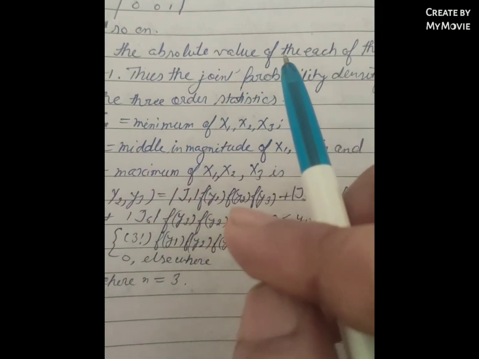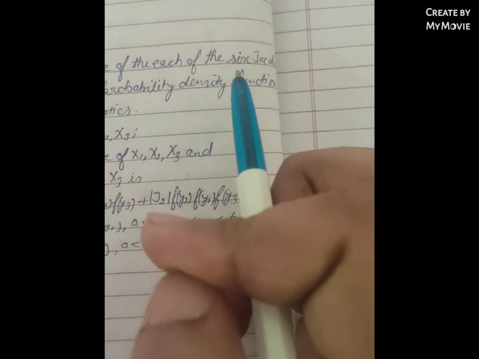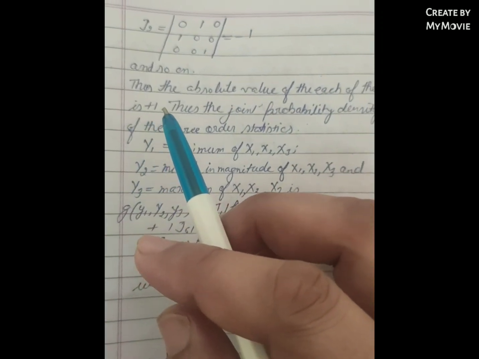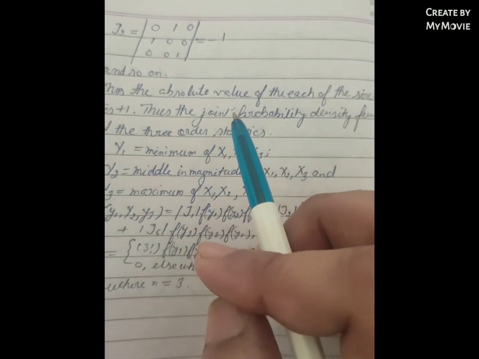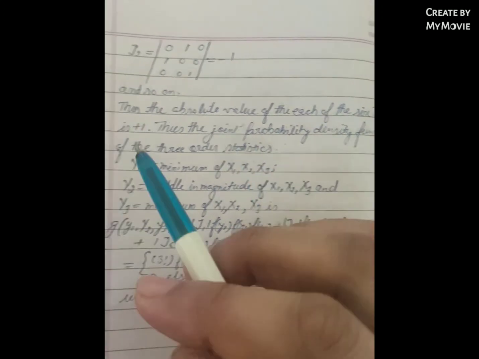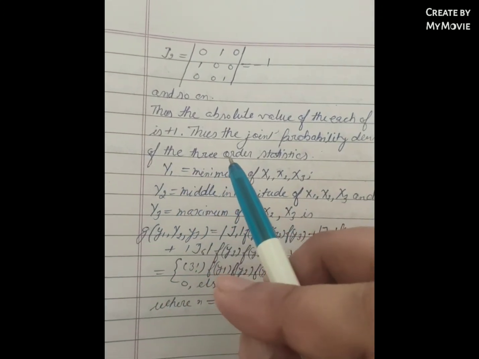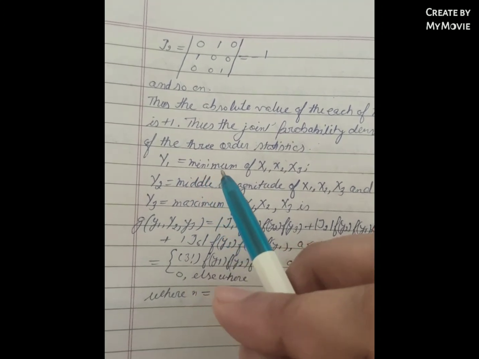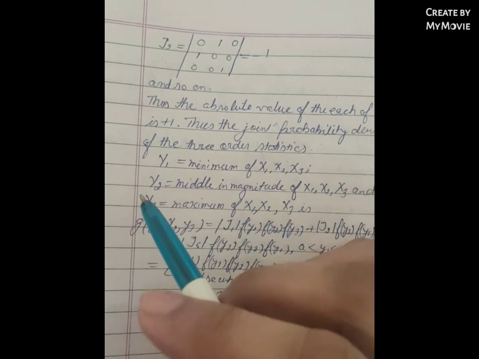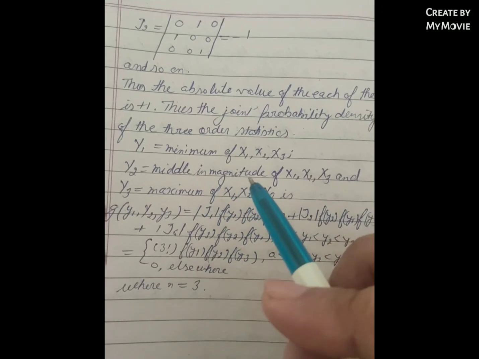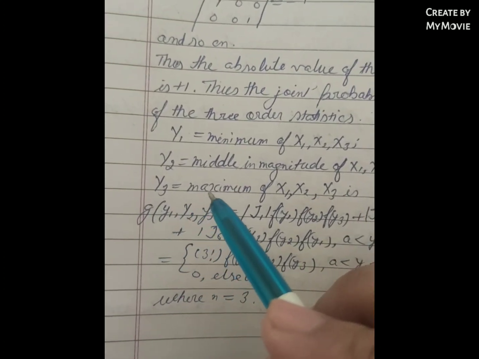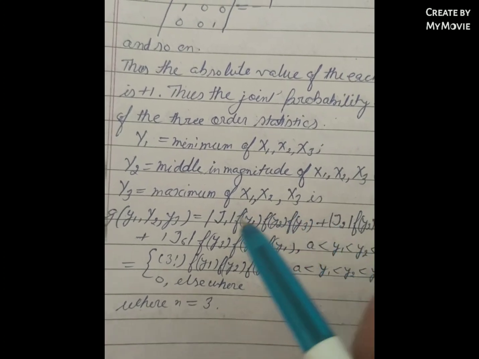Thus the absolute value of each of the 6 Jacobians is 1. Thus the joint probability density function of the three order statistics, where y1 is equal to the minimum of x1, x2, x3, y2 is equal to the middle one in magnitude of x1, x2, x3, and y3 is equal to the maximum of x1, x2, x3.